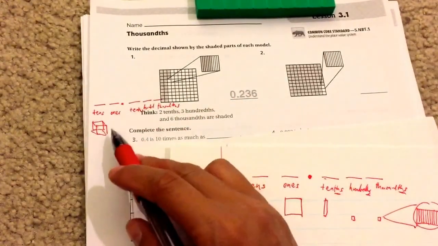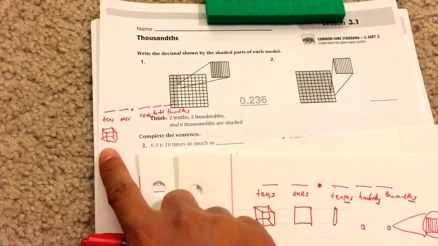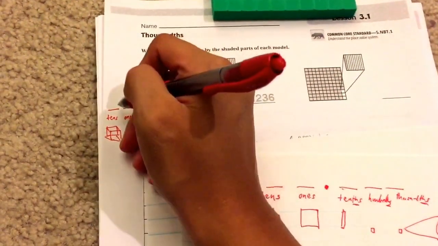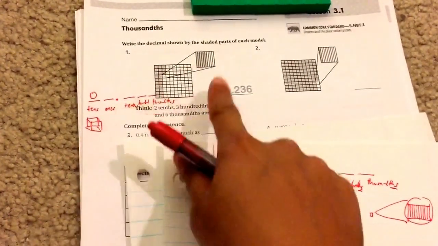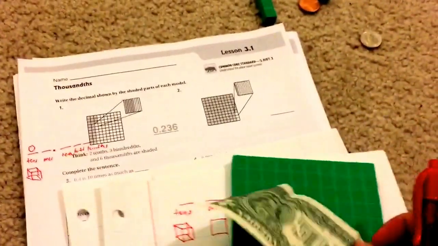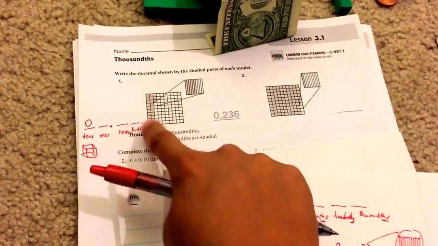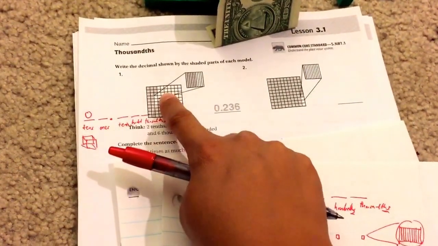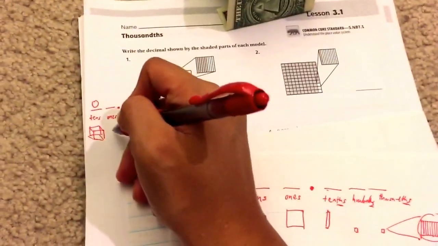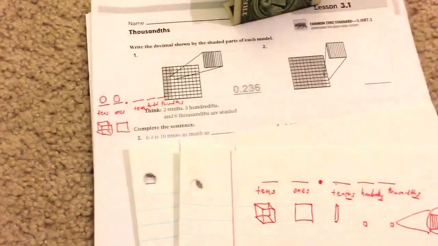3D. And you're going to ask yourself, in this model representation, are there any large cubes? No. So you could put the number 0 there. We're looking for any large cubes. There were no large cubes. Now the ones are represented by the flats, your $1 bill. Are there any ones? If you look here, you have a flat, but are all of them shaded in? No. So at this point, in terms of our flats, we have none.